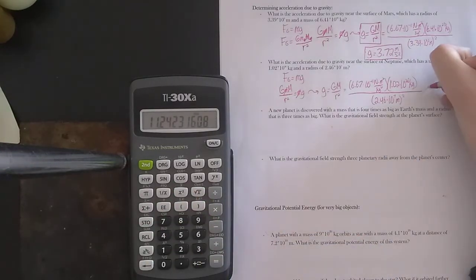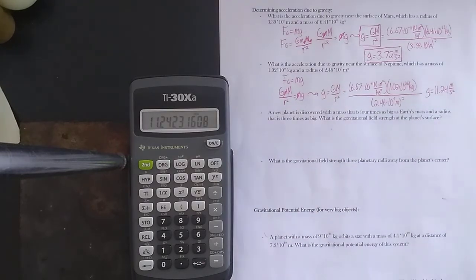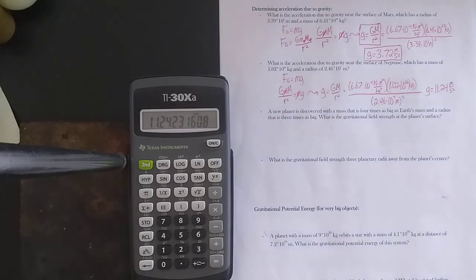I end up with g for Neptune, well, at least at the surface of Neptune, the top of the clouds there, is 11.24 meters per second squared, a little bit bigger than Earth's. Now, the reason it's a little bit bigger than Earth's, it does have a bigger mass. It also has a bigger R, but the mass is so much bigger that it makes up for it.